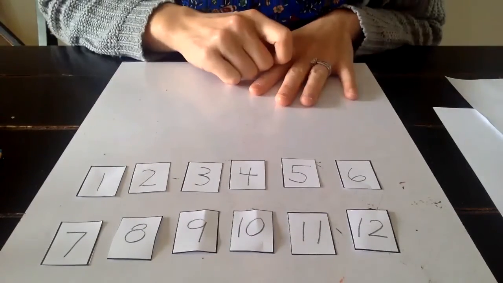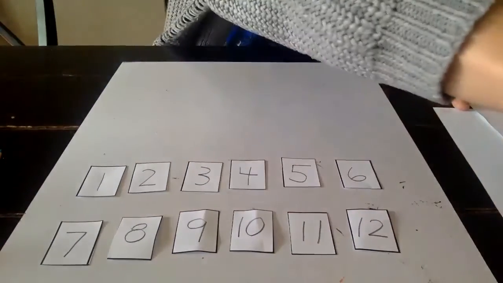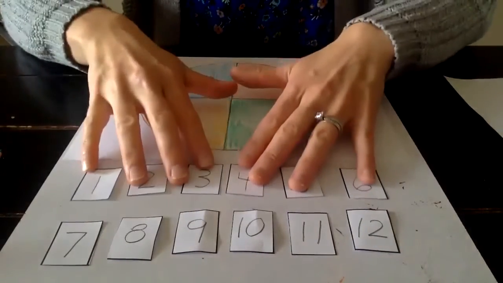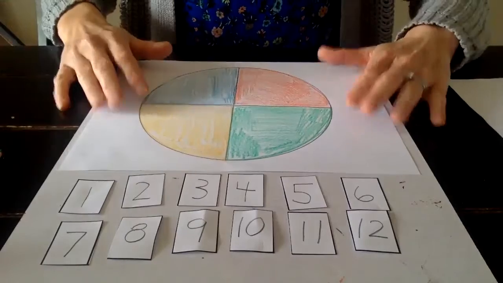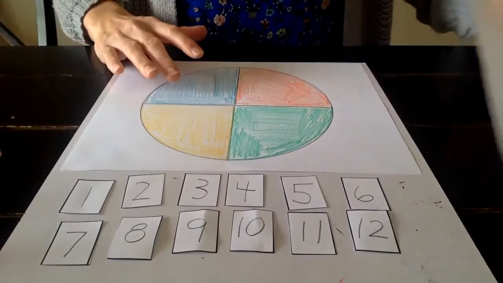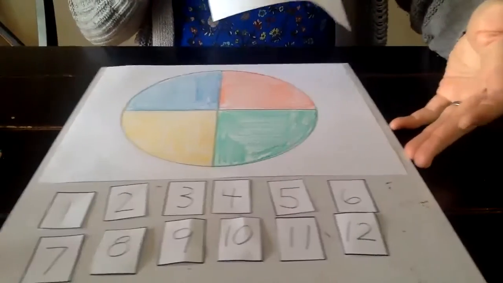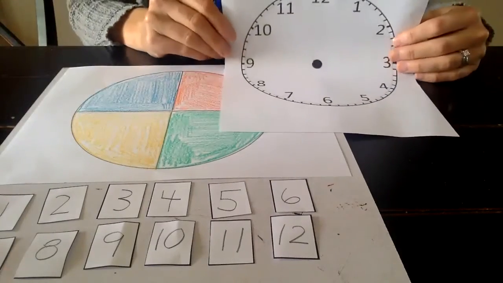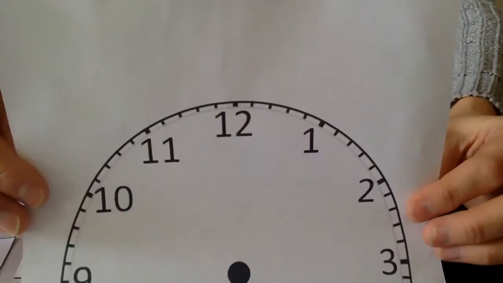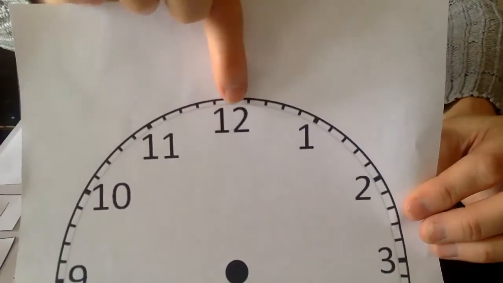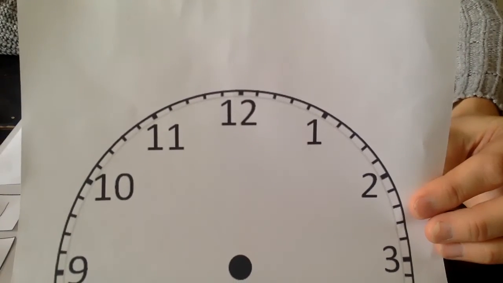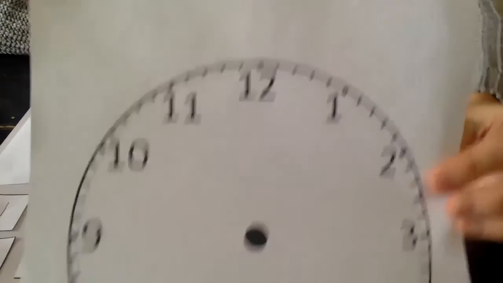So I have all 12 of my numbers. This is where my clock comes in. I'm gonna lay my clock on the side here so you can see him. This is my circle that reminds me of my clock. I'm gonna use this as reference. I'm gonna scoot him over and you can see this clock here. This is where my clock is. So when you notice this, you notice the very top one is our 12. Okay, so I'm gonna find the 12.